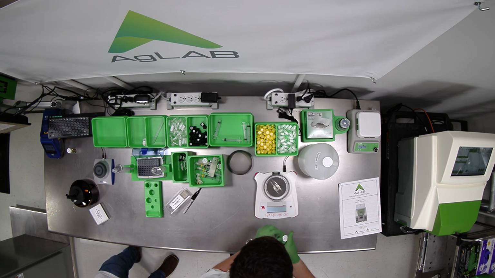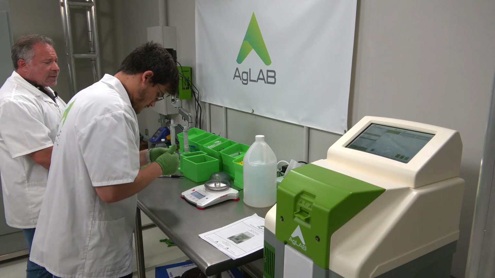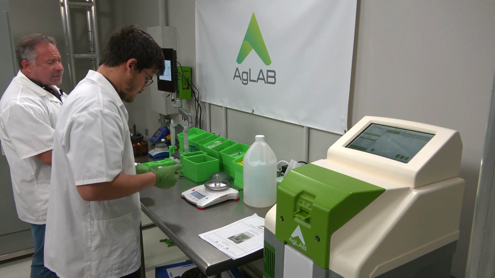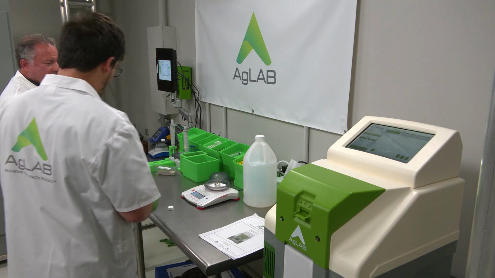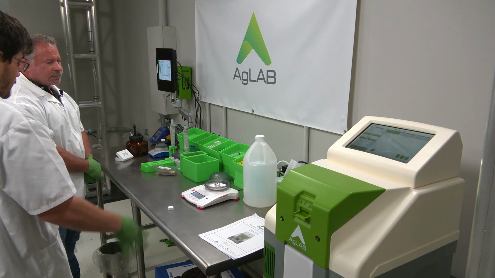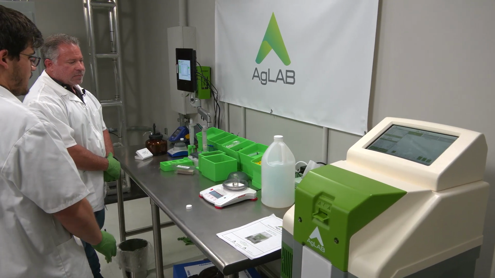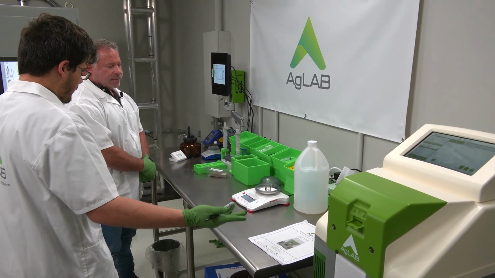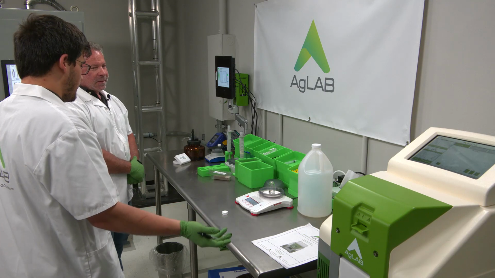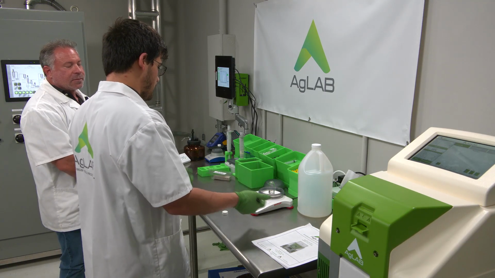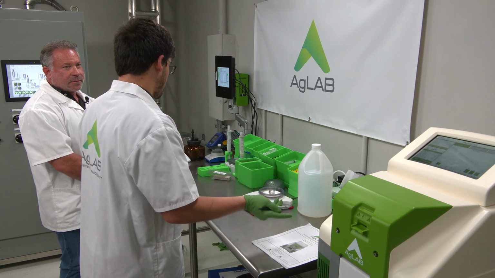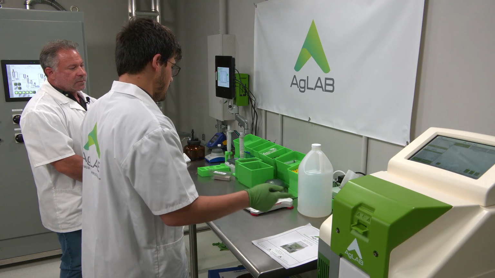So what are the major differences between the heads samples and the tail samples? Really, the two main differences are the target weight that we're scooping. For head samples, we want to get 50 milligrams. For tail samples, we want to get about 20 milligrams. Then the other main difference is the filtration.